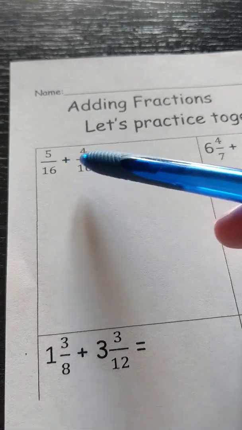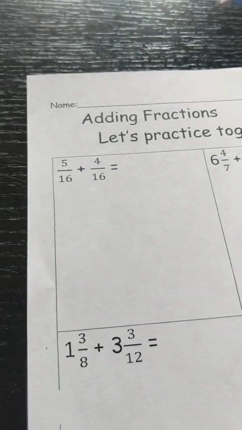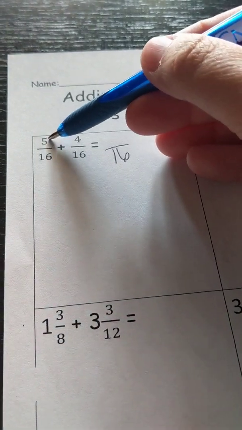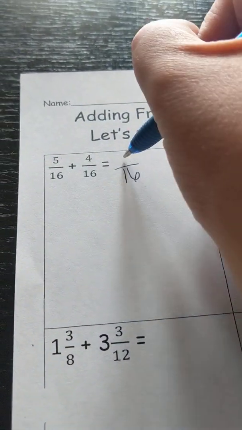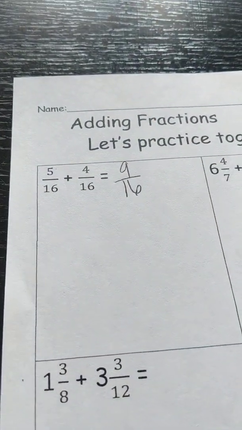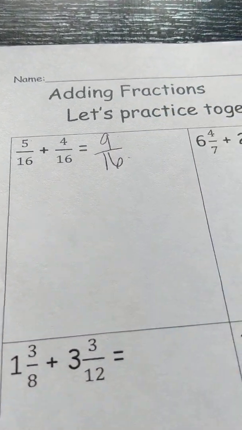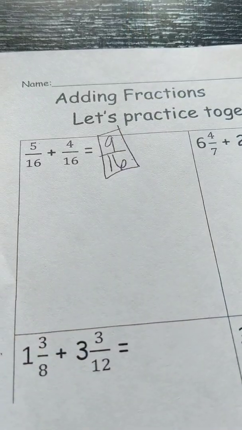So common denominators makes it super easy. Since they're already common, we keep that denominator, and then we just add our numerator. So 5 plus 4 is 9. Ask ourselves, can we simplify? So what goes into 9 is 3. 3 does not go into 16, so that is our answer.